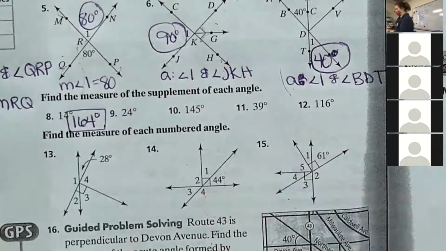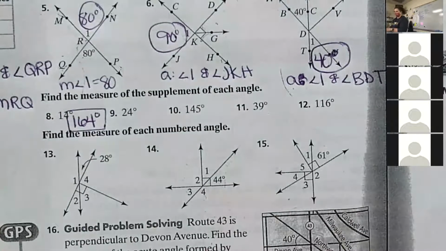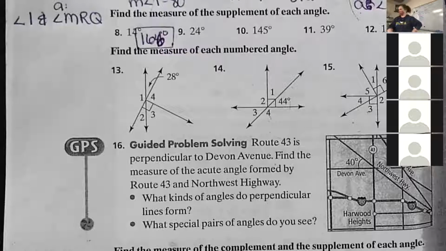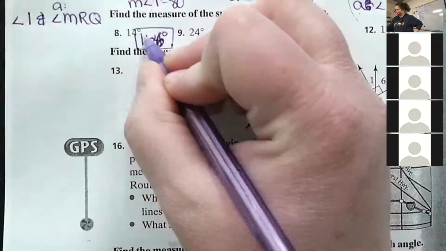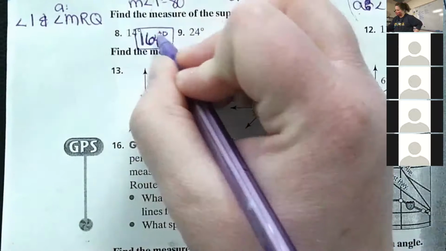Okay, I'm not going to help you with 9, 10, 11, 12. I'll give you just a minute to do it. You can get them done. Make sure that was 166.